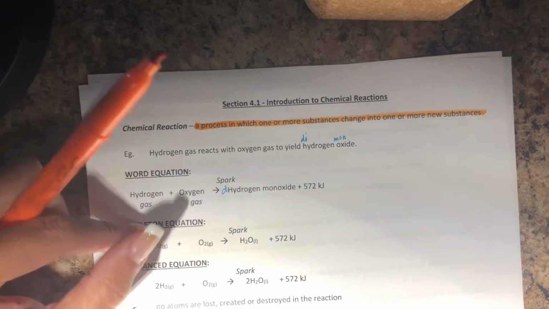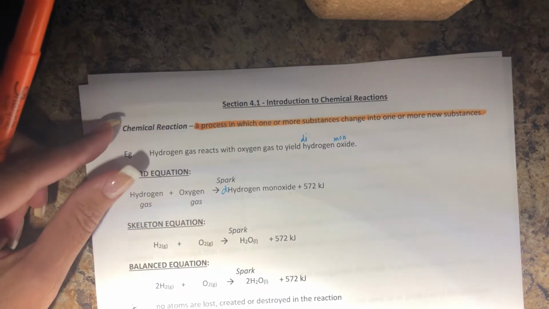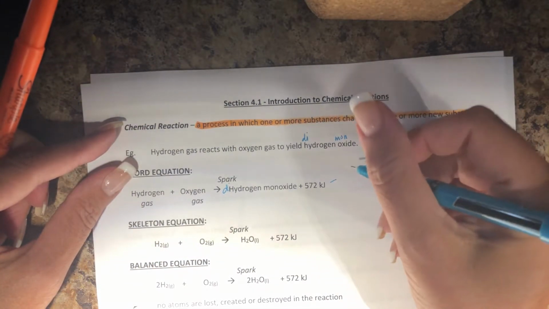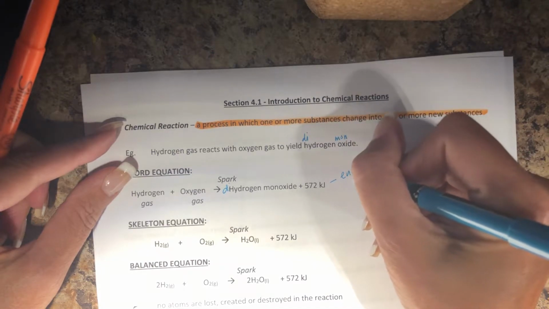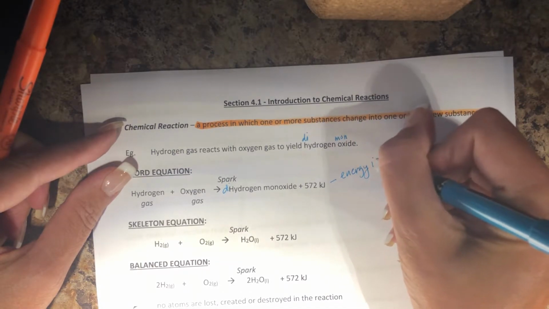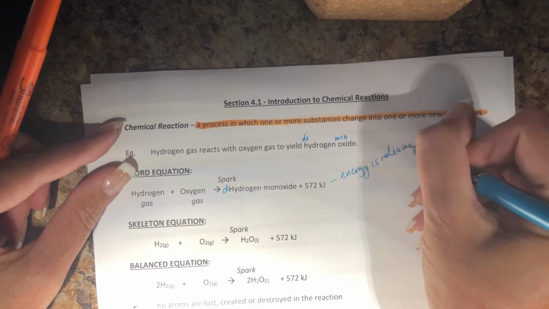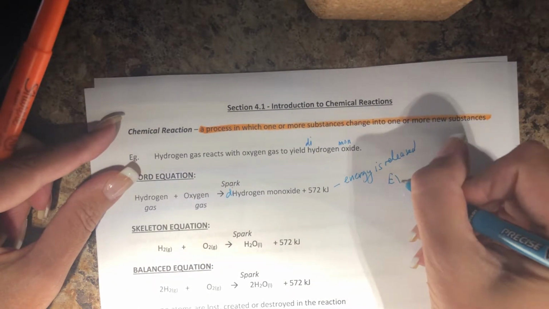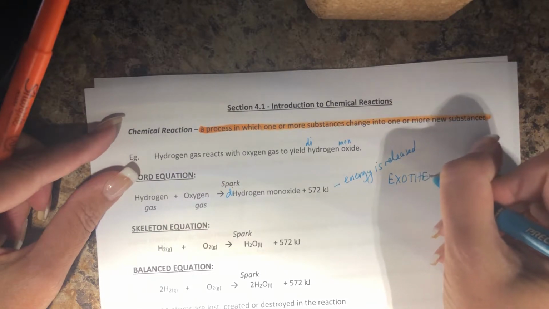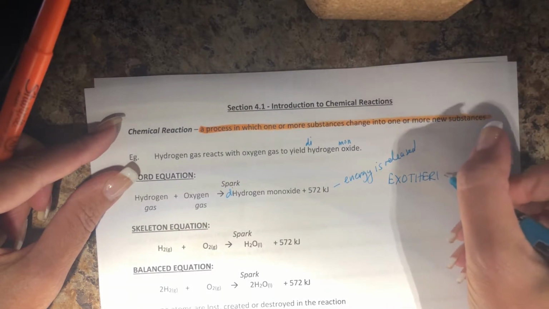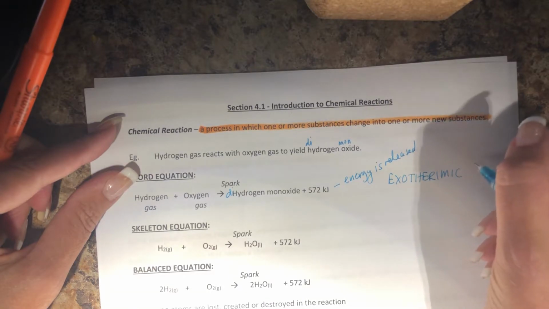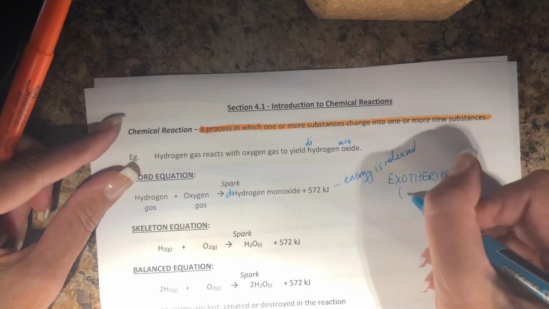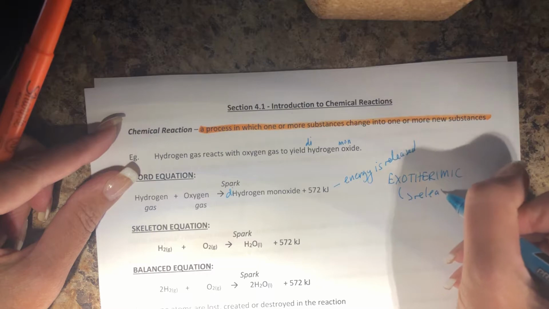So this is energy that's released because it's on the right side of the equation. This shows that this is an exothermic reaction. Exo meaning exit, so the heat is exiting or released. That's how I remember it.